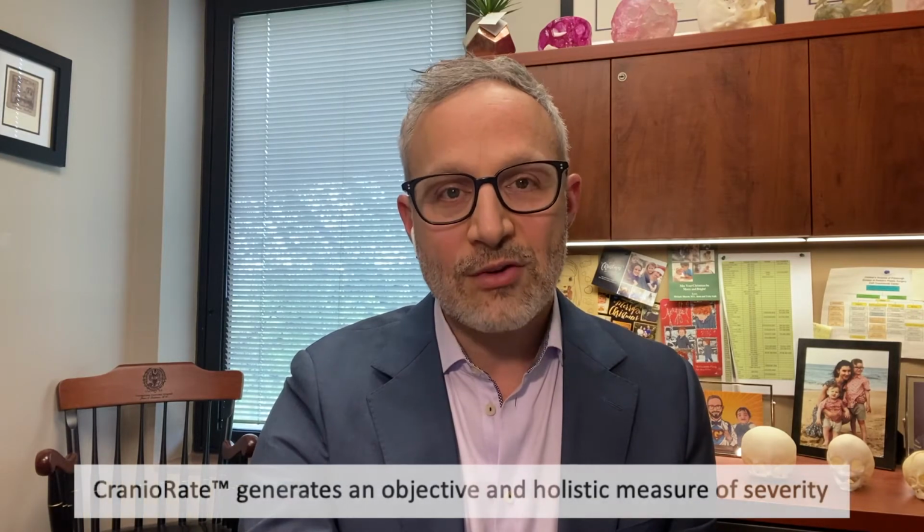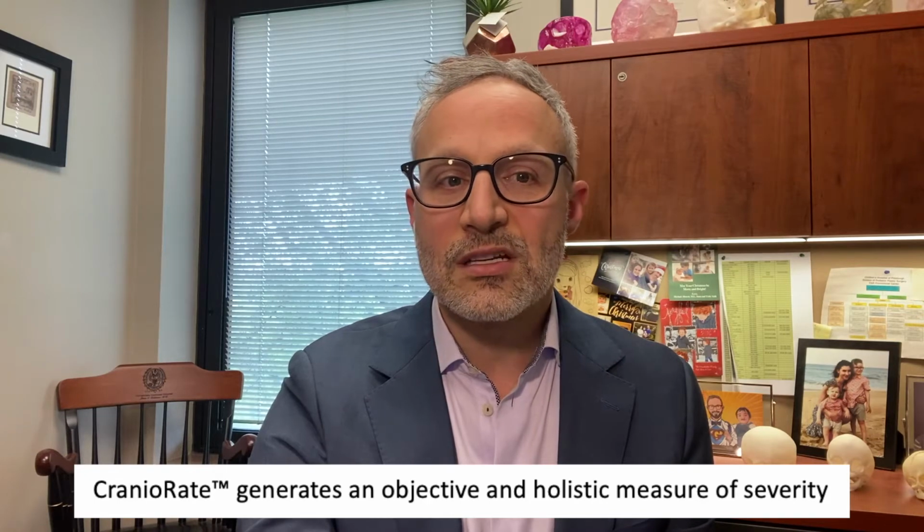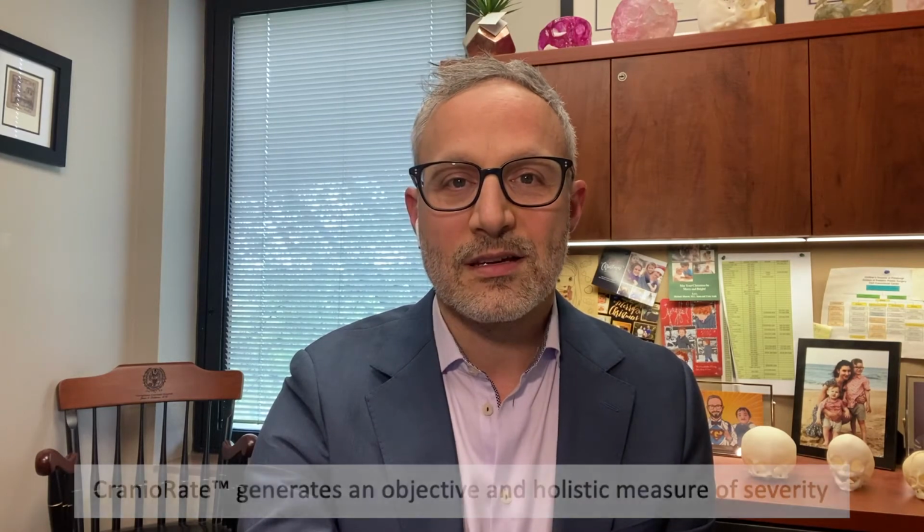We developed CranioRate to utilize imaging data of patients with craniosynostosis to generate an objective and holistic measure of severity that surgeons can use to counsel patients and families, inform their medical decision-making, and ultimately measure and improve their outcomes. Our work thus far has focused on metopic craniosynostosis, but we will soon be expanding to other forms.